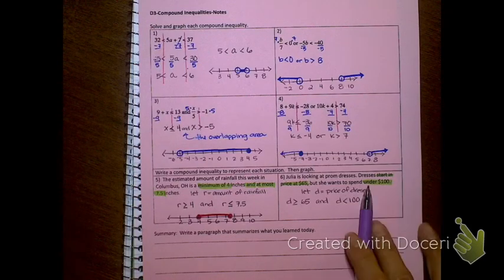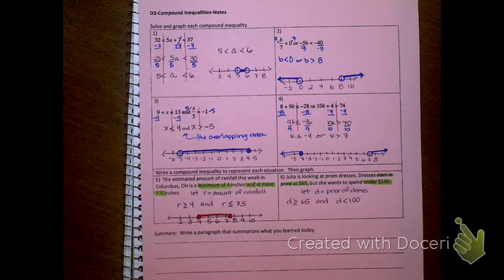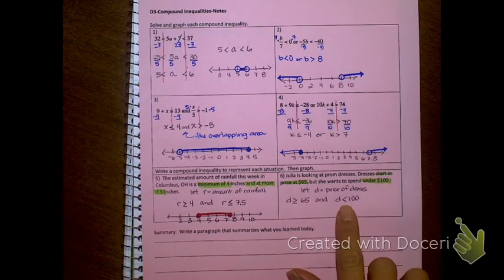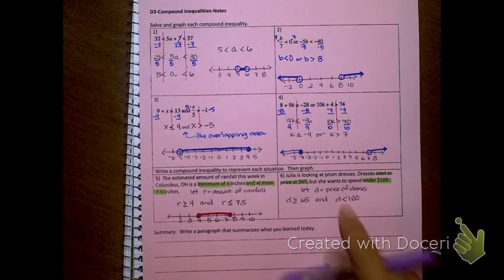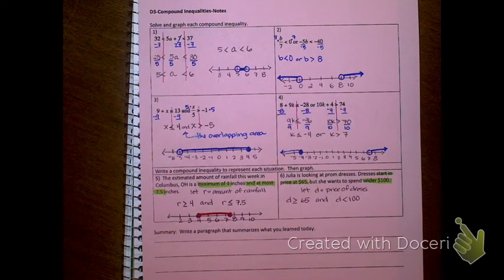Now, could it be equal to 100? What does it mean when it says under 100? Does she want to spend exactly 100? What does the word under mean? Below 100. So can I put an equal to on this one? No, because she doesn't want to spend 100. She wants to be under that price. Does that make sense? So we're not going to put an equal to on this one. She wants to spend under, which means like 99.99, right? Or down.